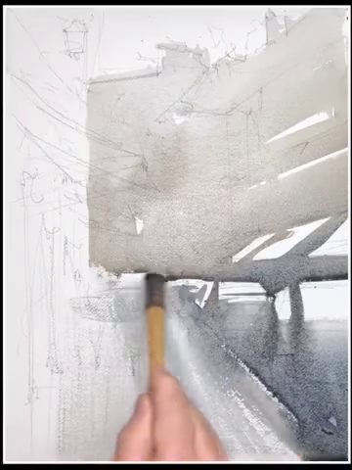As you can see, I'm developing the scene very quickly using a series of grays, starting at the top of the paper with the distant rooftops, chimney tops that are so common in Paris.